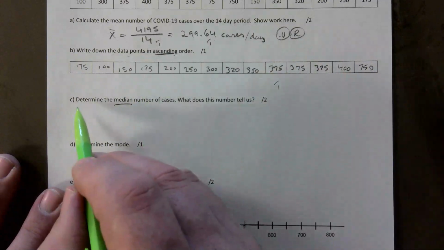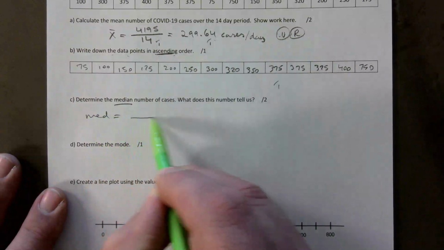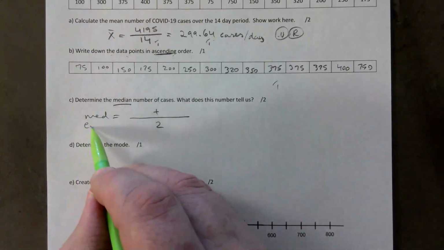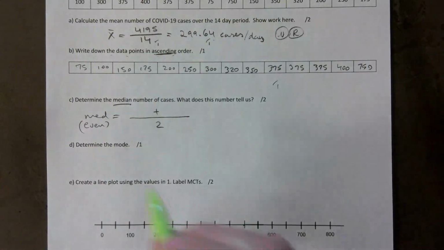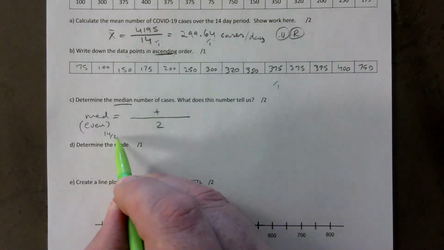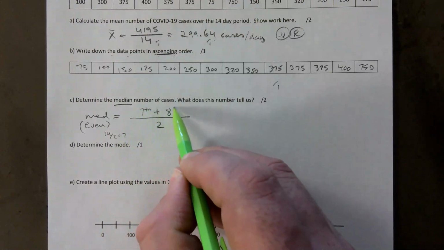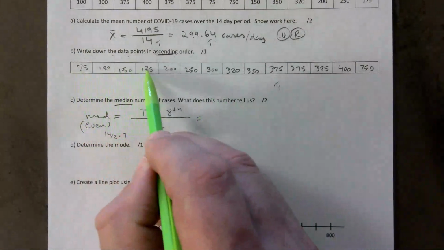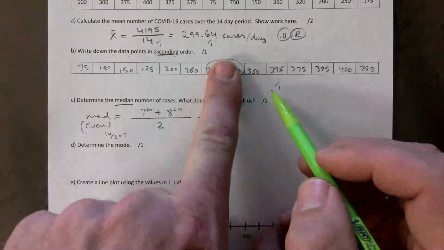It's up to you, but the shortcut would be, obviously with median, you need to add 2 numbers and divide it by 2 because this is even. It's got 14 days. So you could go 14 divided by 2 is 7. So you know you need to start at the 7th and add the 8th value as well, and then divide it by 2. So 1, 2, 3, 4, 5, 6, 7, 8. So it's these two.